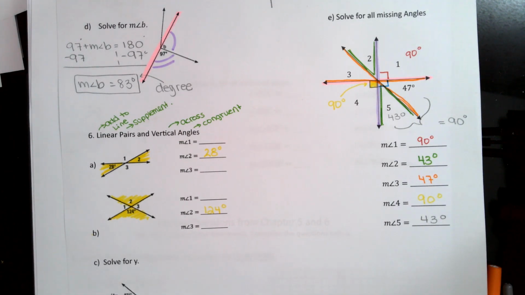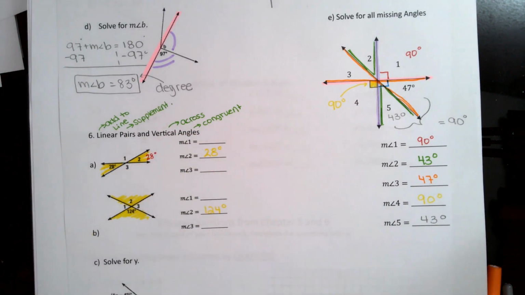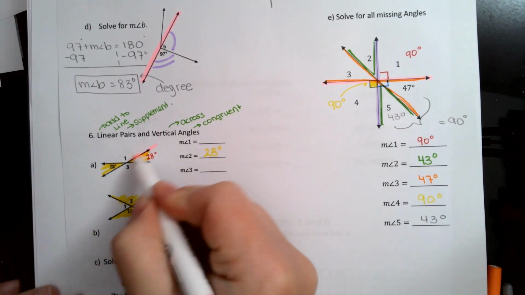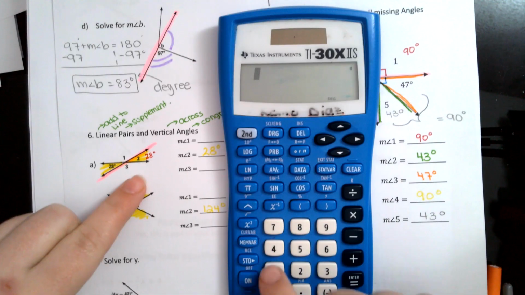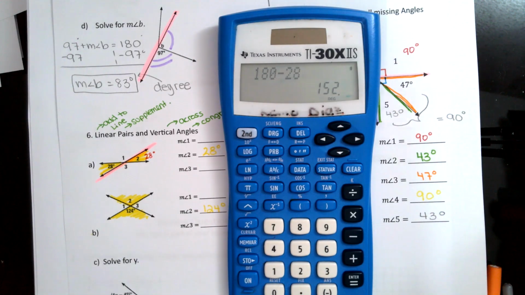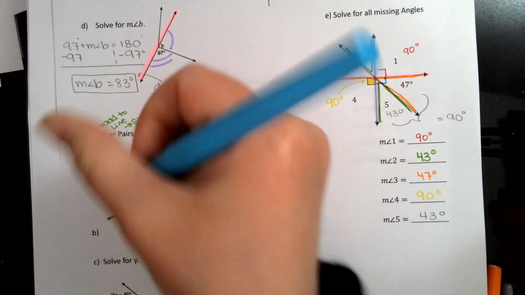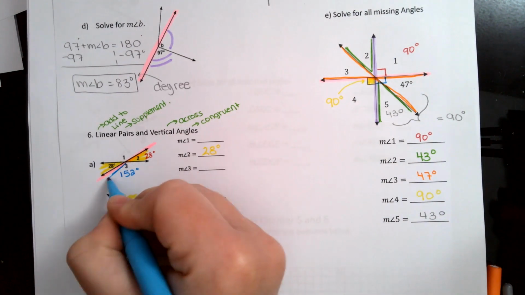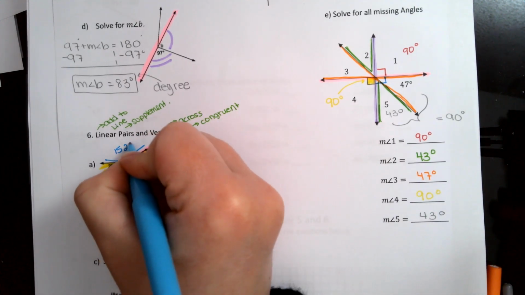Now, for the linear pair, we're looking for angles that form a line. So I'm going to write in here 28 degrees. For the line, these are angles that add up to 180 degrees. So here we have 180 minus 28, and that gives us 152 for this angle. But again, we have vertical angles between 3 and 1. So this one we also know is 152.